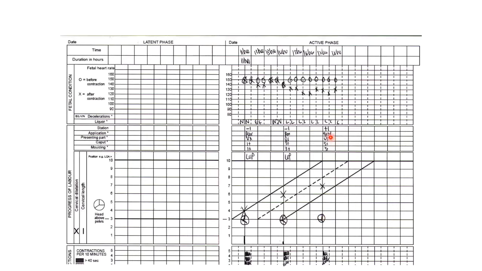descend, caput and molding presented, and in fact if you look at the fetal heart rate, you can see that there were late decelerations since about 2 o'clock in the afternoon, with the heart rate before the contraction 150 and a heart rate after the contraction 130 beats per minute. So with these late decelerations and cephalopelvic disproportion, this patient should have had her cesarean section at this stage already.